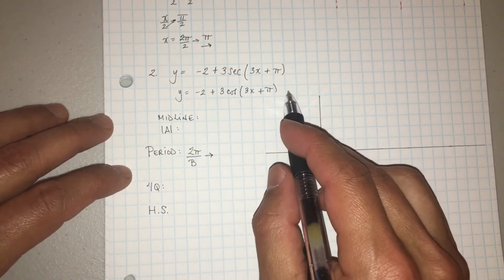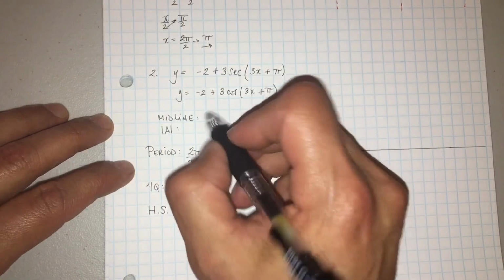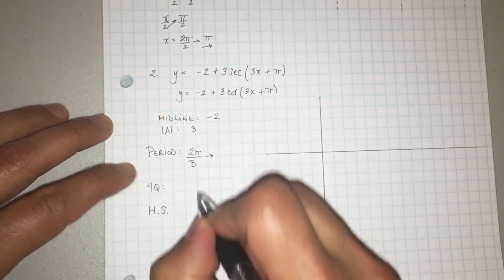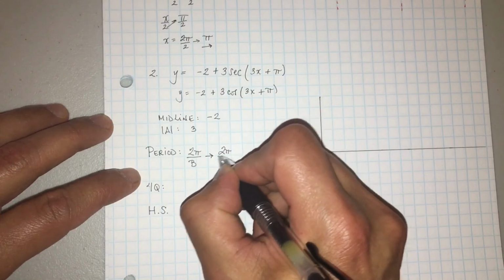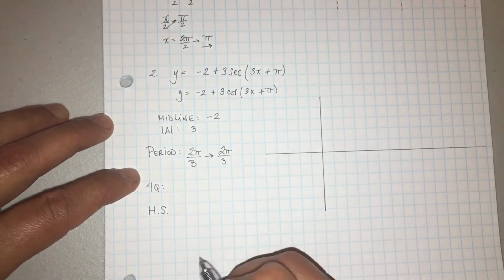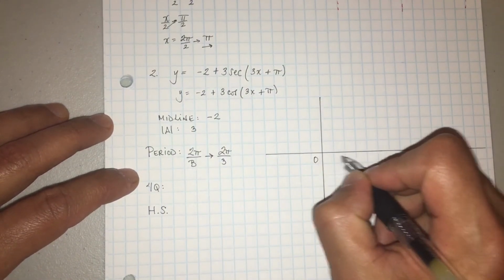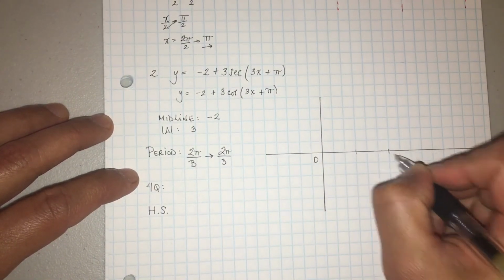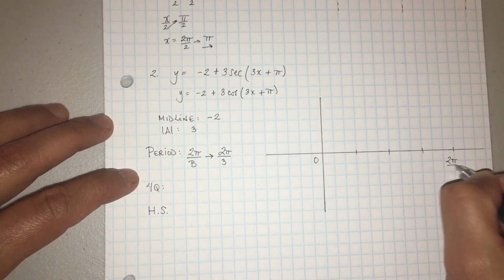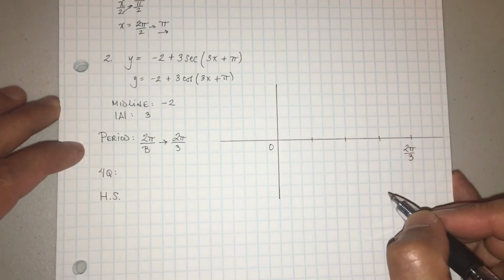Midline is nothing. Whoa, actually it's over here, isn't it? Yes, it is, -2. What's my amplitude? 3. What's my period? Well, it's 2 pi in front of whatever that x is. In front of the x is a 3, so it's 2 pi over 3. Good, so we start off at 0. So 1, 2, 3, 1, 2, 3, 1, 2, 3, 1, 2, 3. So by the time we get to that one cycle, we get 2 pi over 3.